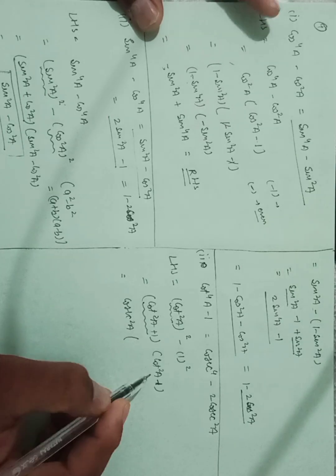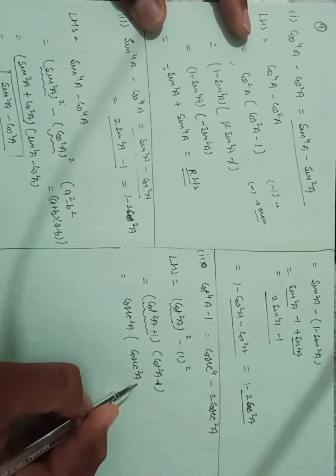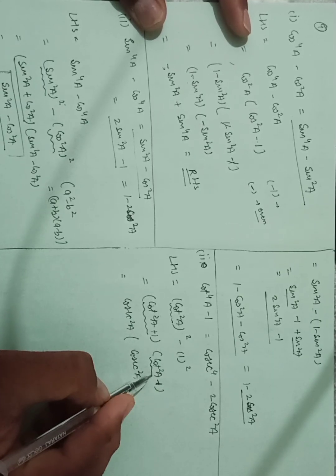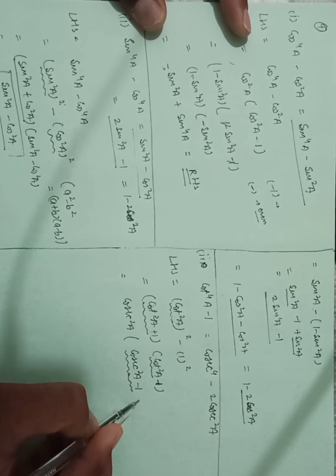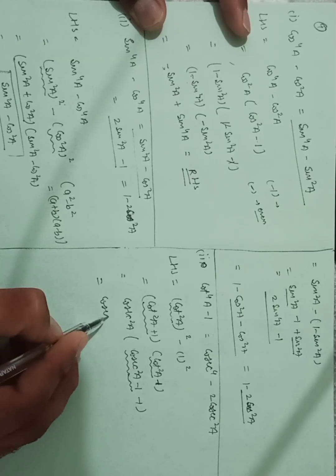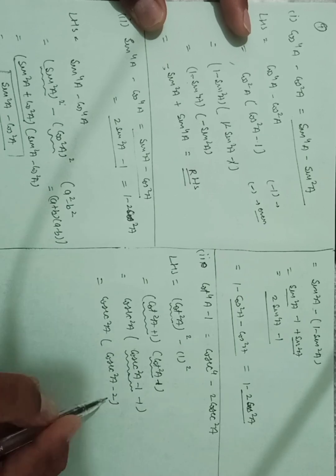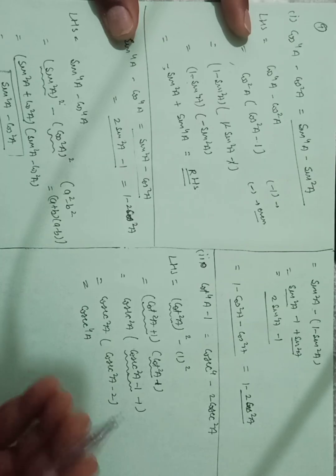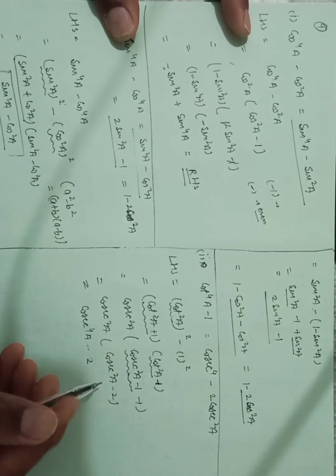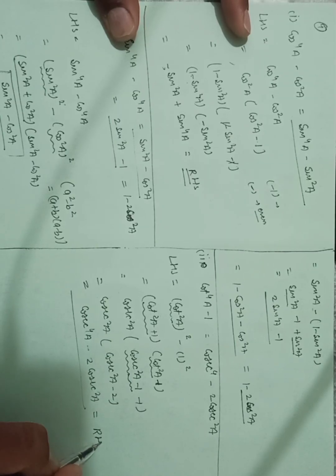Instead of cot square a, what you can write down is cosec square a minus 1. Okay, instead of cot square a I have written here cosec square a minus 1, and this minus 1 we have, so it will become cosec square a, and this will become cosec square a minus 2 multiplied by cosec square a, so it will become cosec to the power 4 minus 2 cosec square a. Okay, this is the same result we have to prove, the right hand side.